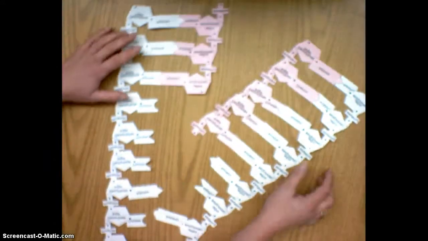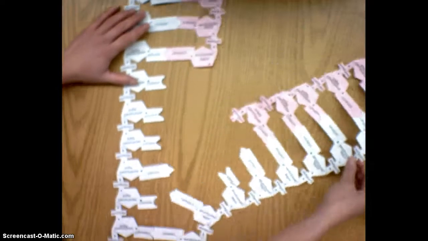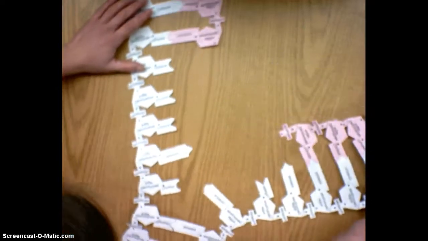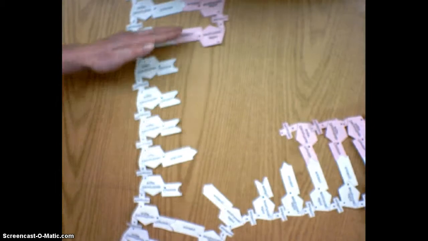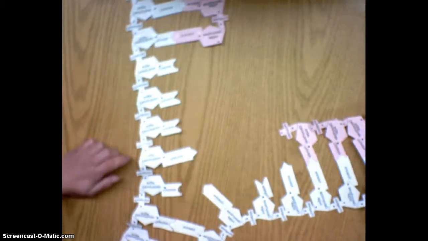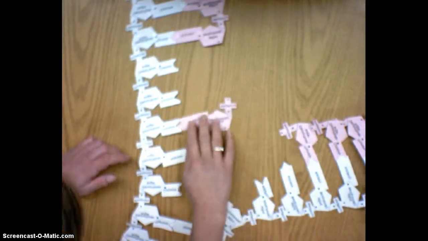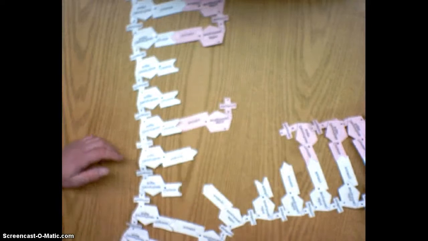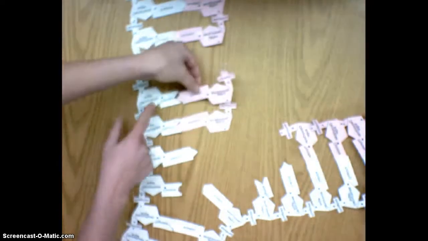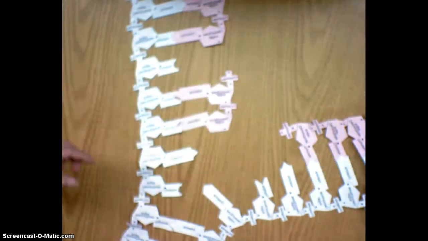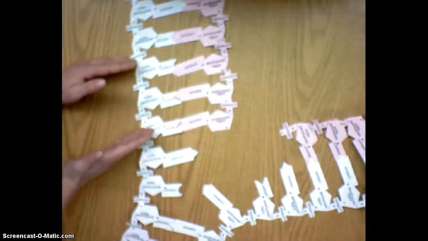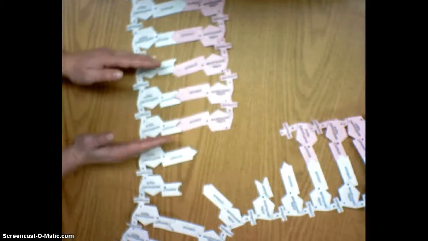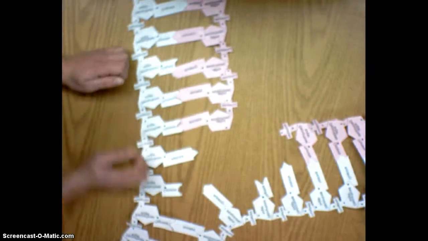As the replication fork moves down the molecule and more bases become exposed, DNA polymerase will continue adding new nucleotides in the 5' to 3' direction. So now it will add an adenine here, an adenine here, and a guanine here. We call these fragments that it adds new nucleotides in Okazaki fragments.